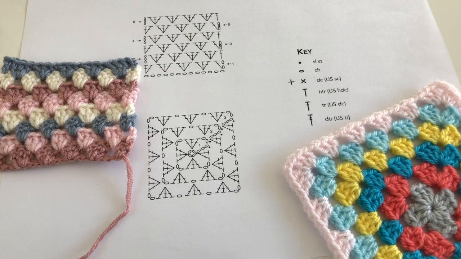They can be really useful if you prefer to work visually anyway, so they can help you see what you've got to do in a clearer way, but they can also be useful even if you prefer written patterns. They can be a nice little backup to check you're on the right track if there's anything you're not sure of in the written instructions. Sometimes just a quick look at the chart so you can see what you're trying to do can be really useful. So that's the main reasons why I really love charts.